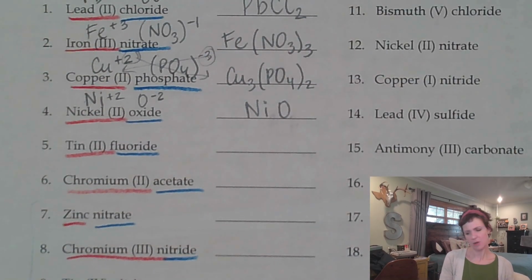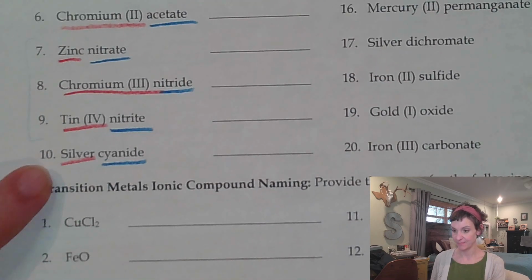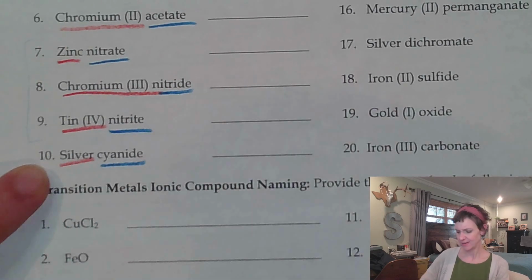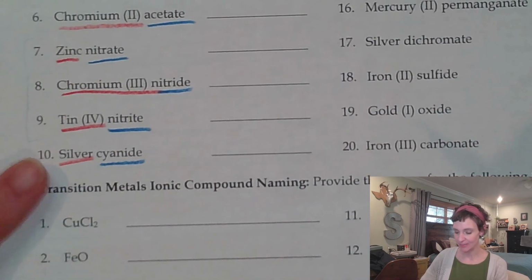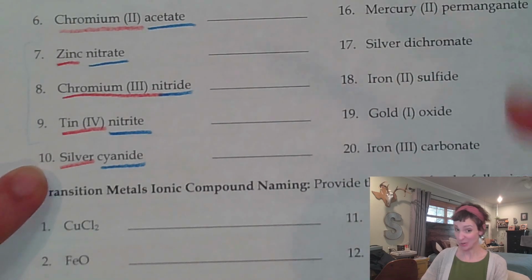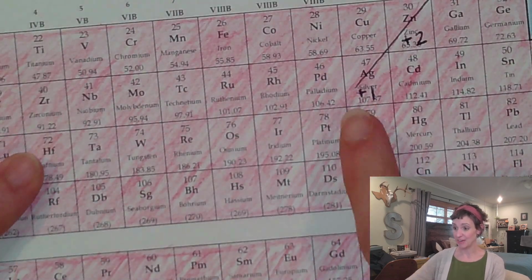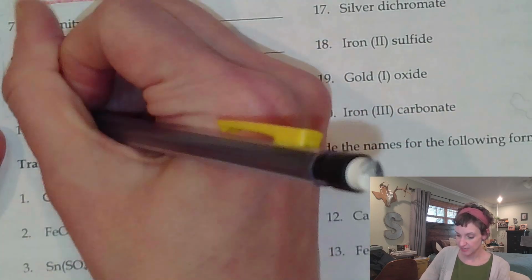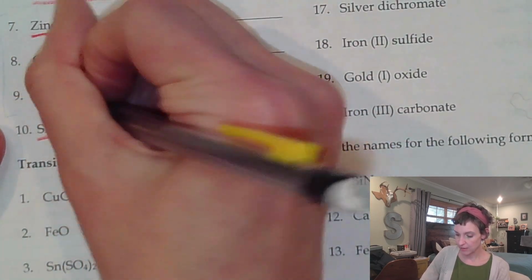Okay, let's see what other one I want to do here. Let's do silver cyanide down at the bottom, number 10. This is a new little polyatomic ion that we don't commonly use. But silver, I don't have a Roman numeral for him because you know that if he is silver, he's got a +1 charge.